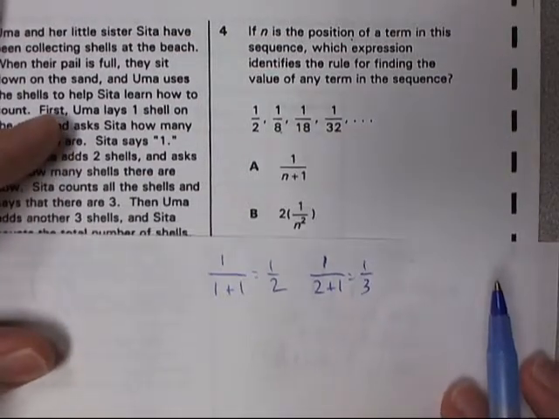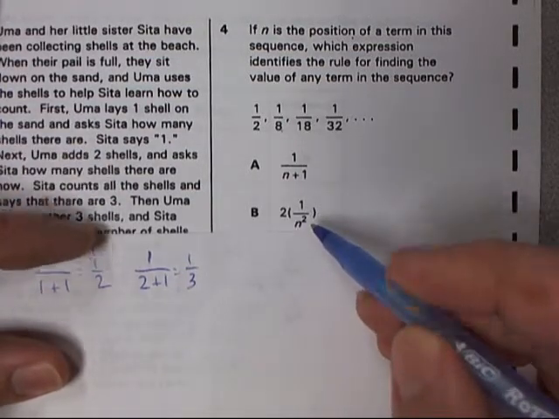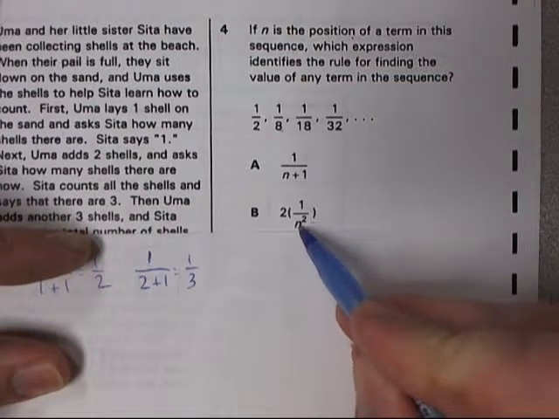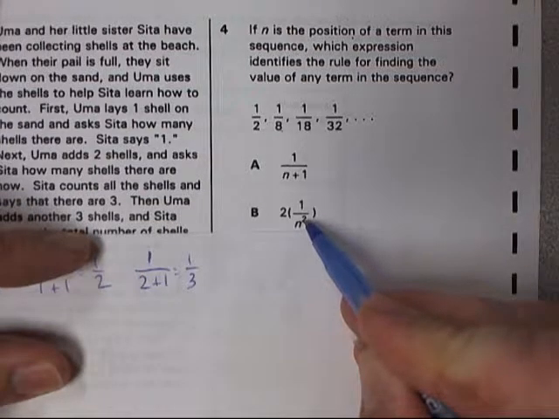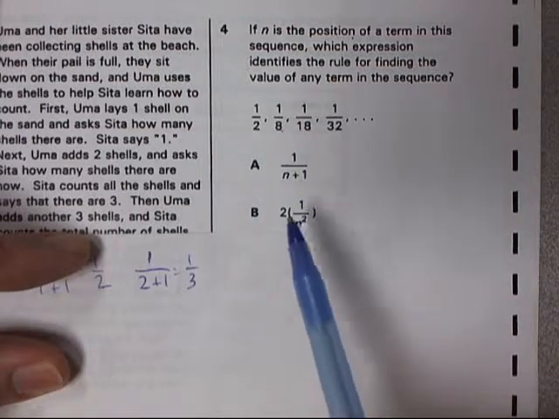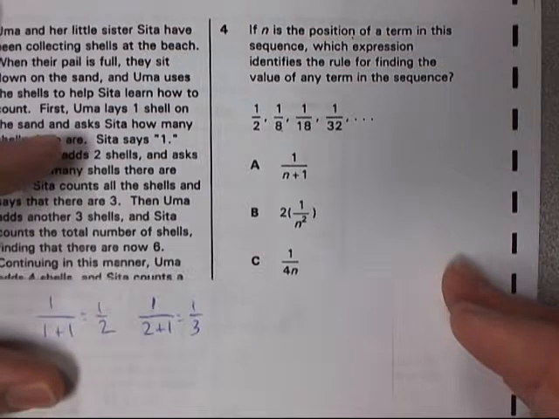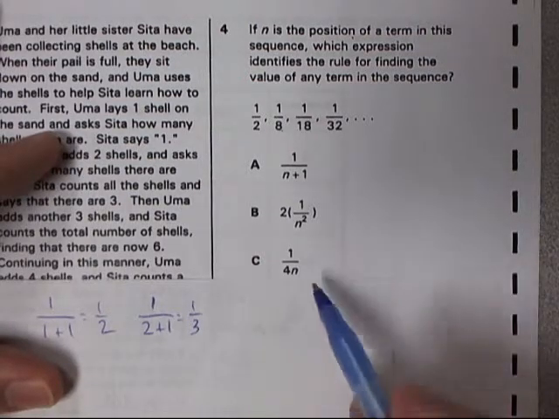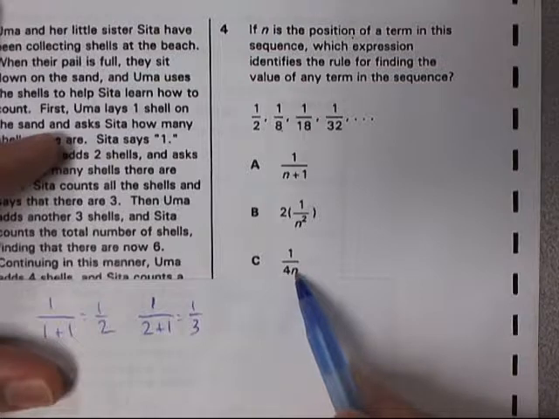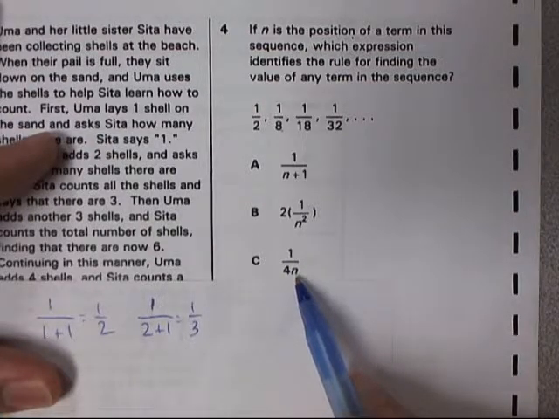Let's move on to answer choice B. Let's substitute position 1. And let's see, 1 squared is 1. 1 divided by 1 is 1. 1 times 2 is 2. Again, we don't get 1/2 when we substitute position 1 into answer choice B, so answer choice B cannot be correct. Let's look at answer choice C. Substitute position 1 in for n. We get 4 times 1 is 4. So this is 1/4 when we substitute position 1, so it can't be C.